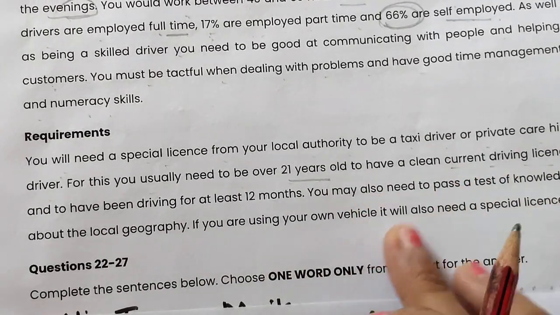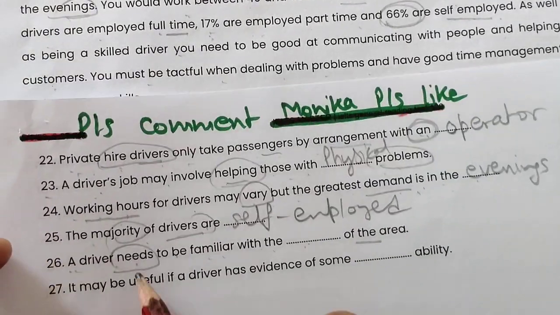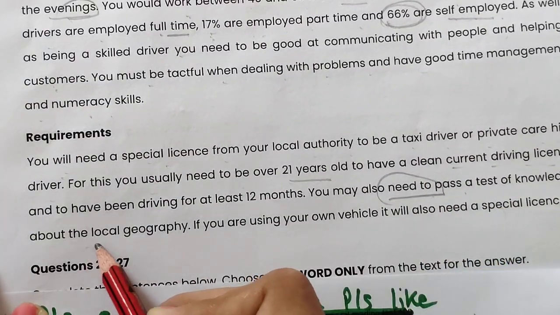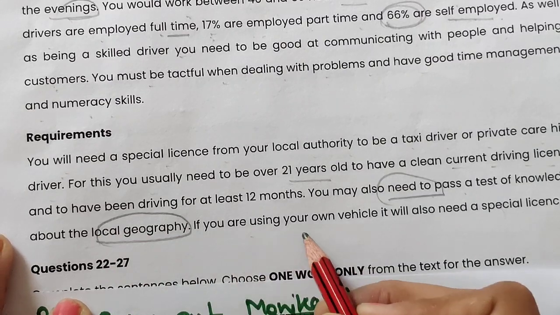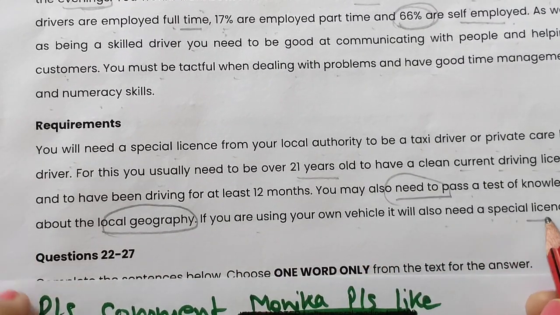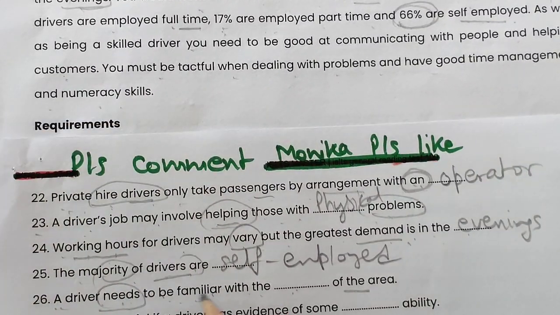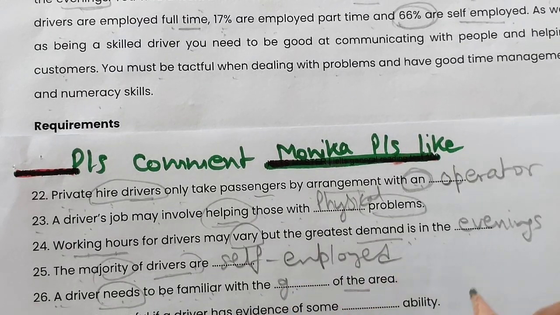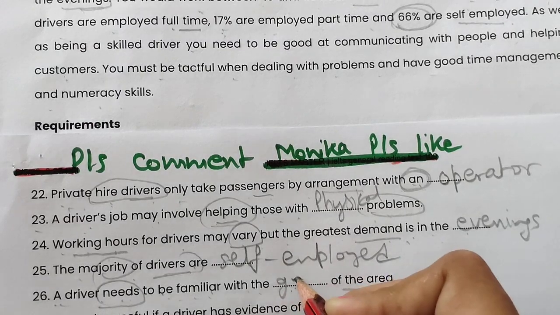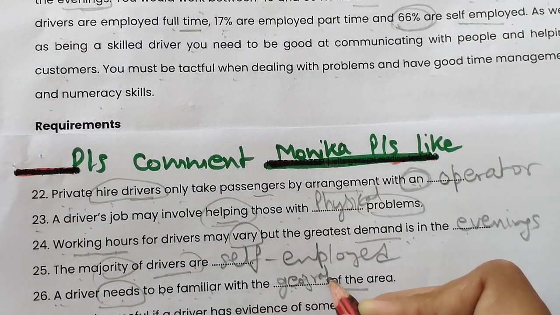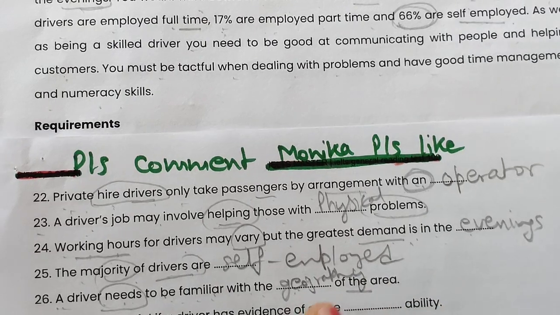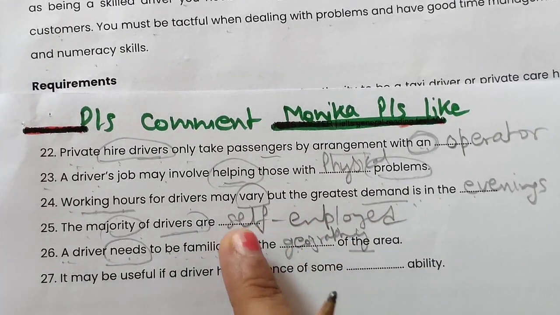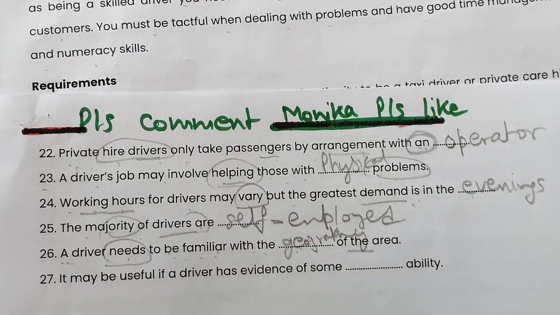You may also need, see, the word "need" was also there, to pass a test of knowledge about the local geography. If you are using your own vehicle, you will also need a special license. Familiar with geography: local does not mean area, so you should write geography of the area here, because we can use only one word. That is why geography will come here.